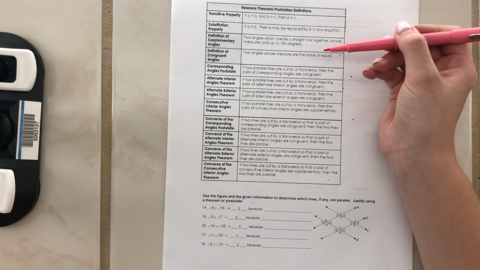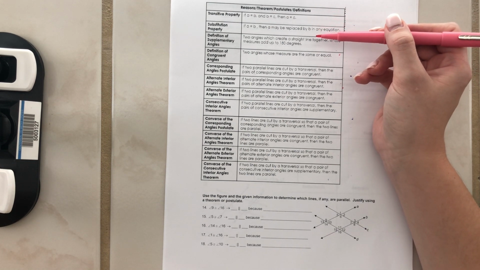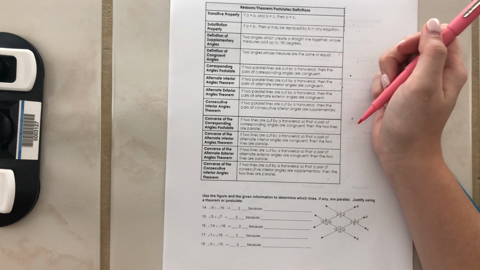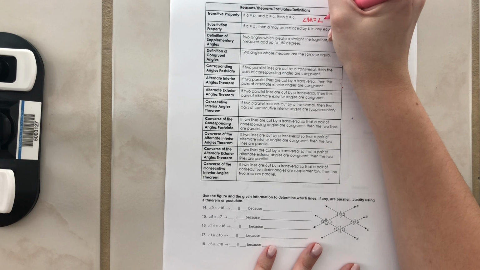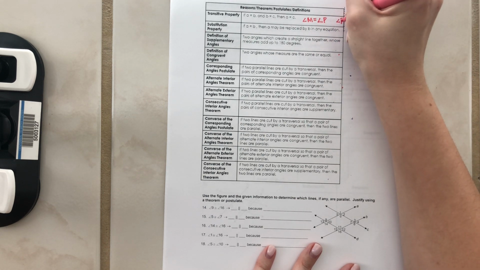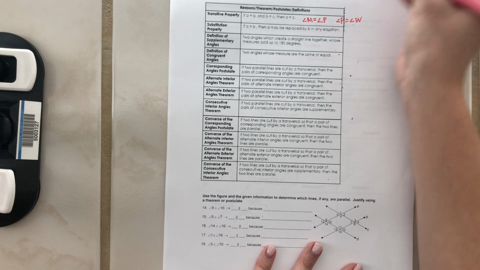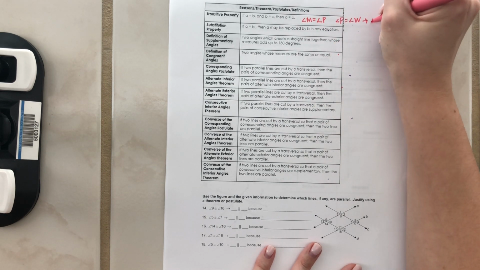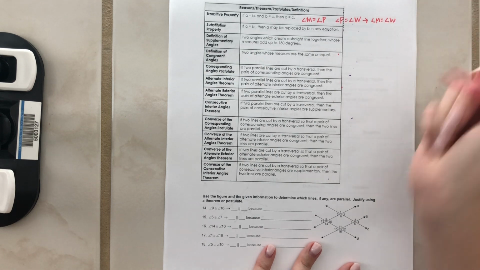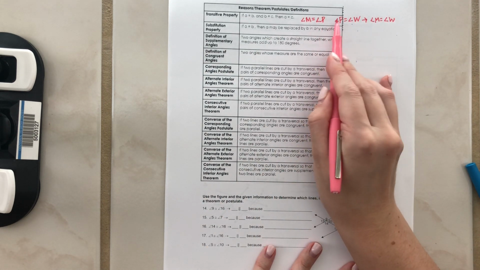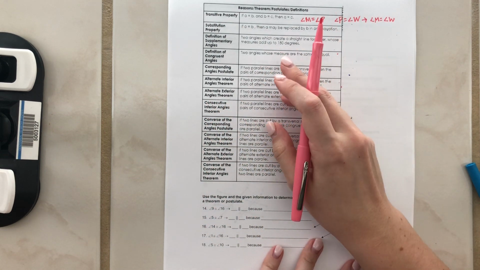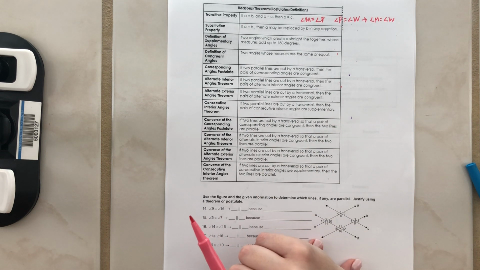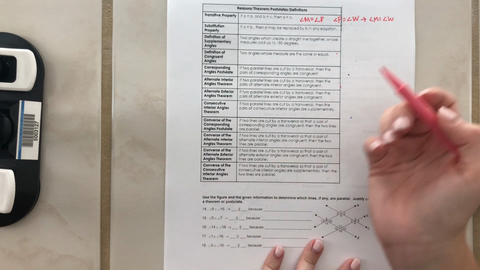The transitive property is saying if A equals B and B equals C, then A equals C. So let's say I know angle M is equal to angle P, and I know angle P equals angle W. I can take this out and I can prove and know that angle M is going to equal angle W, because these are equal, so we can use this transitive property. If one thing equals something and that something equals another thing, the two things equal each other.